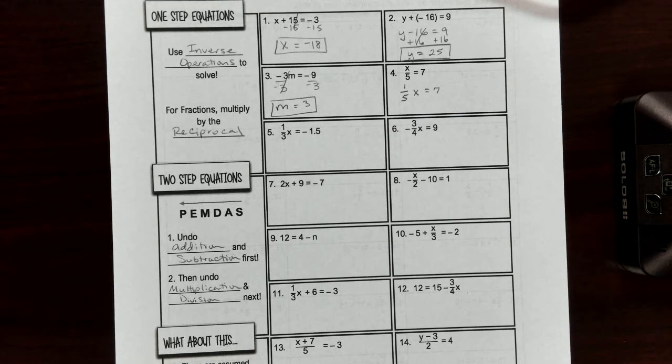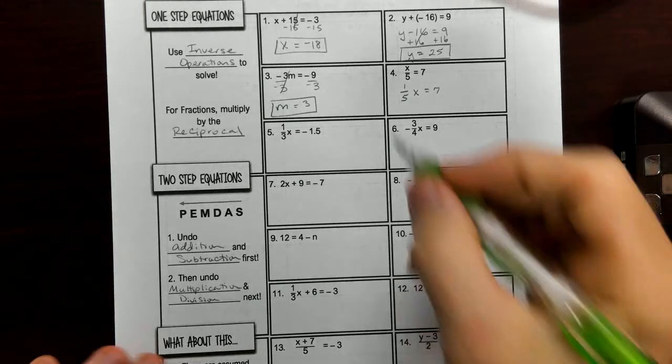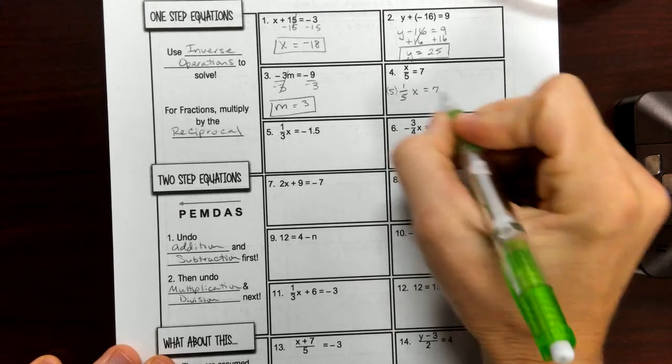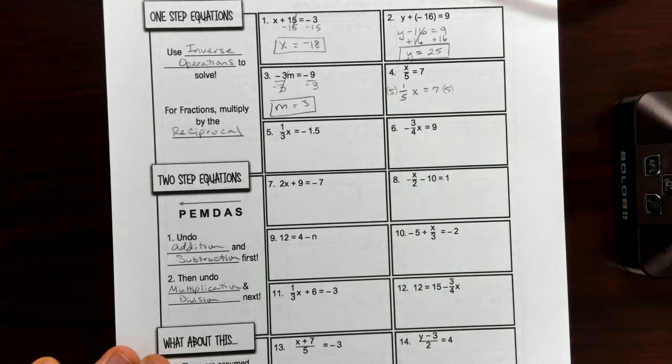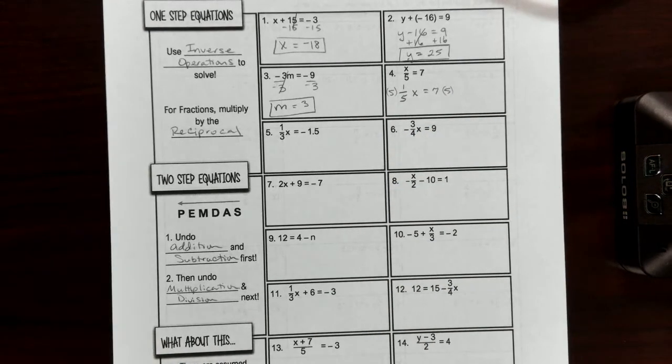Okay, so now again, the reciprocal means to flip the fraction. So the fraction right now is 1/5. When I flip it, what does it become, Sarah? 5 over 1, but I don't have to write over 1. So what am I going to multiply by on both sides? 5. Absolutely. Let's multiply by 5 on both sides. Okay, well, why am I doing that? Because what happens on the left side, Sarah?